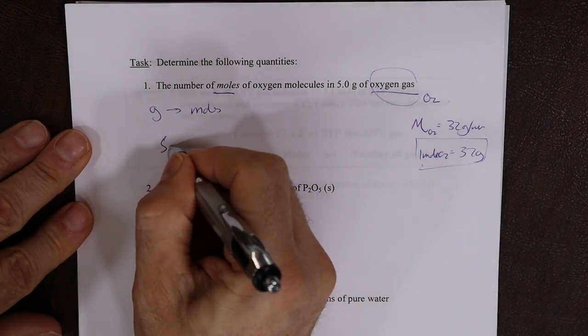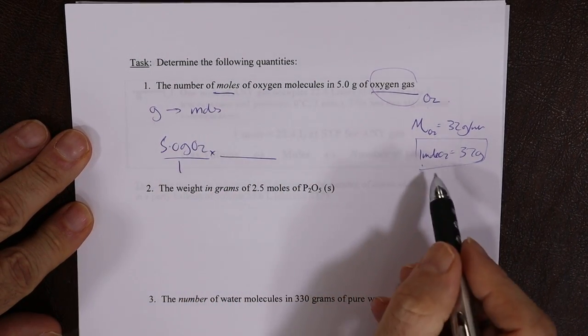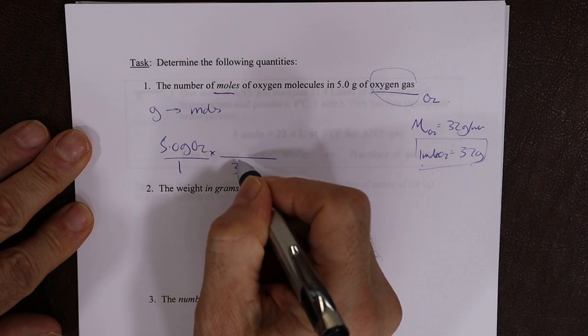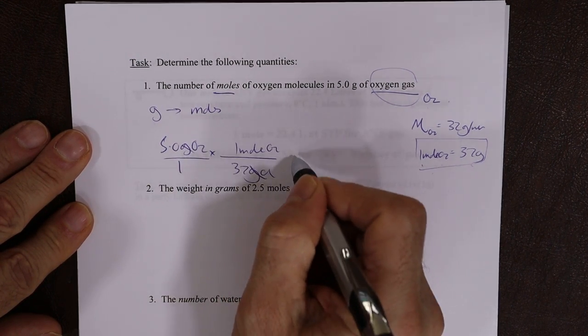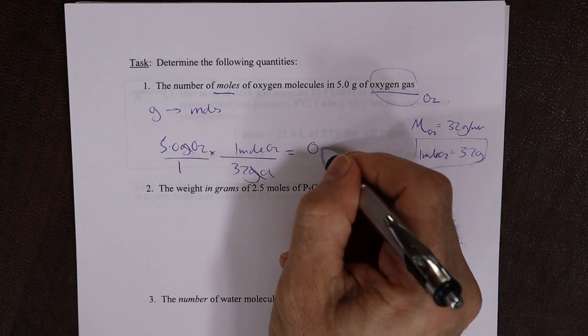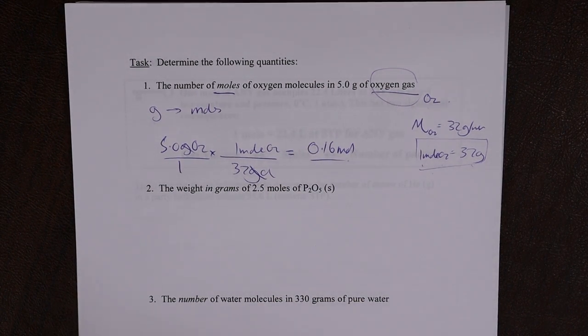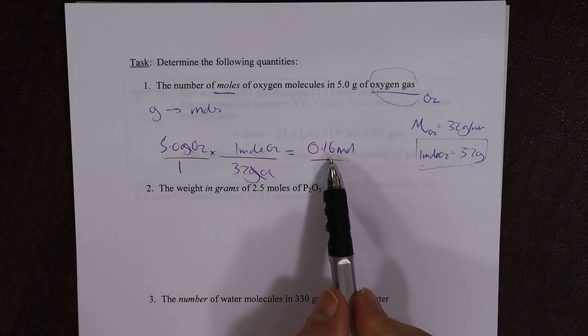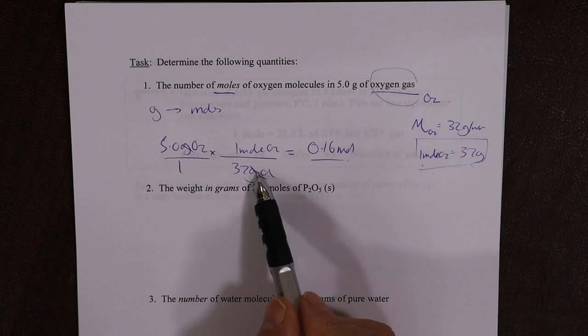So I've got 5.0 grams of O2, take that over 1, times 1 mole per 32 grams. Grams cancels, 0.16 moles. Fantastic. So very similar to grams to moles for atoms, but we've made our own conversion factor. Should that have been oxygen atoms, it would have been a 16.